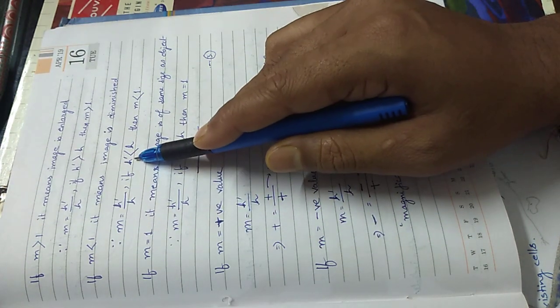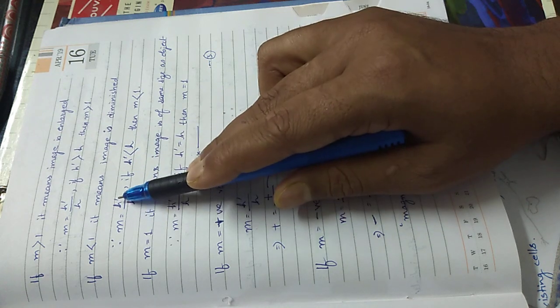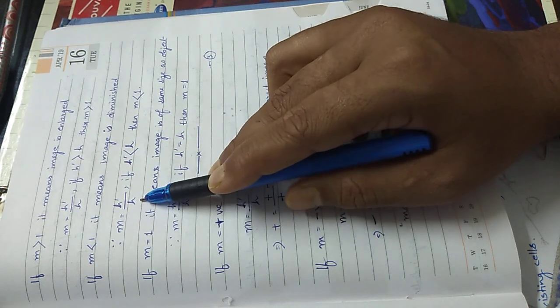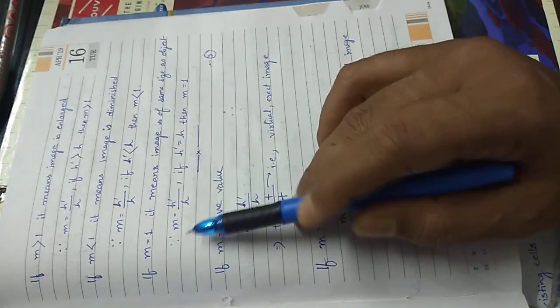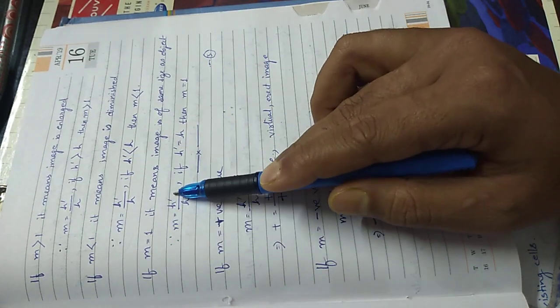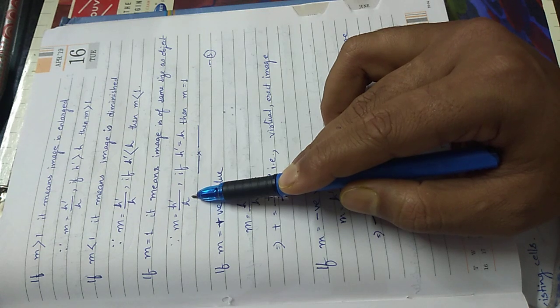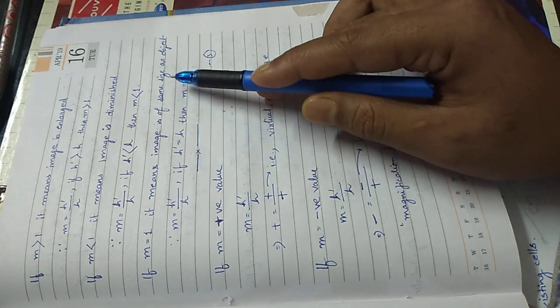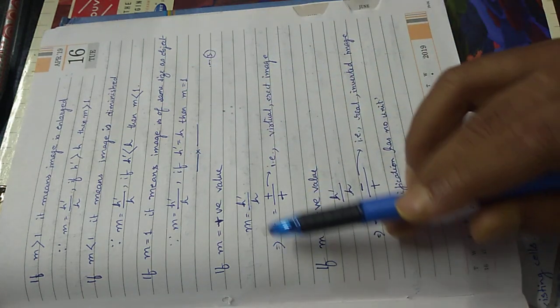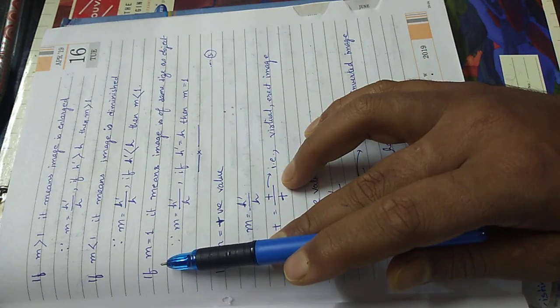So if h dash is less than h, that means image size is smaller than object size, then we get a magnification value lesser than 1, a diminished image. If m is equal to 1, that means h dash has to be equal to h. Under that condition, magnification value is 1 and it indicates that the image is of the same size as the object. So these are the three things regarding the value of magnification.